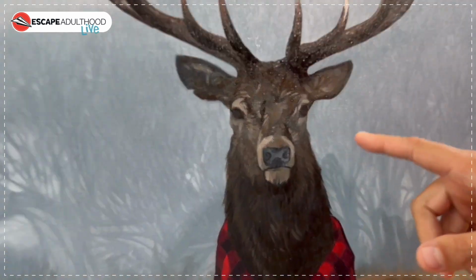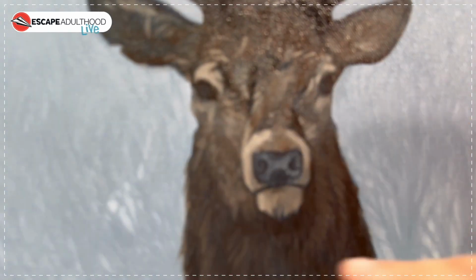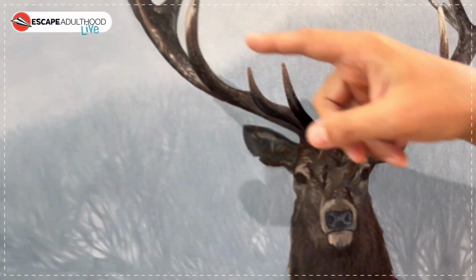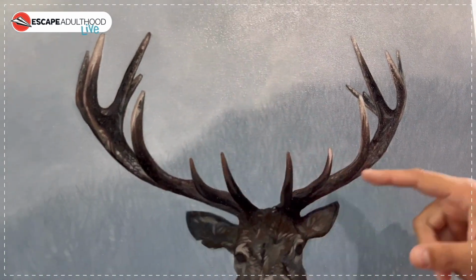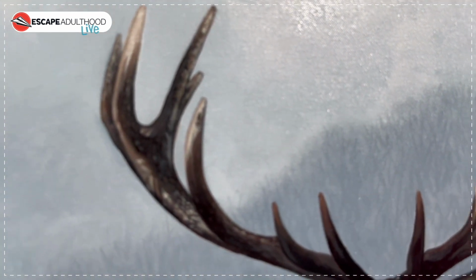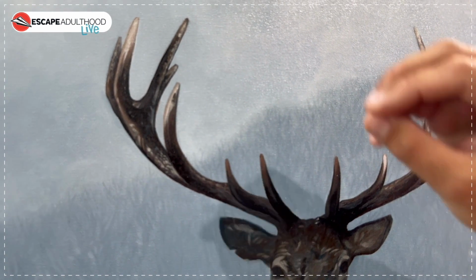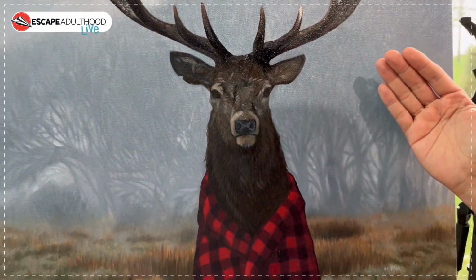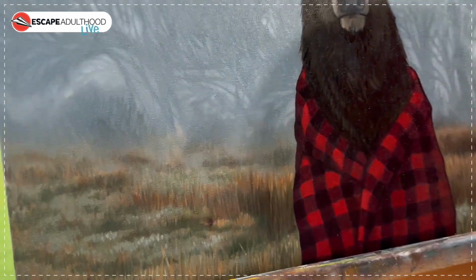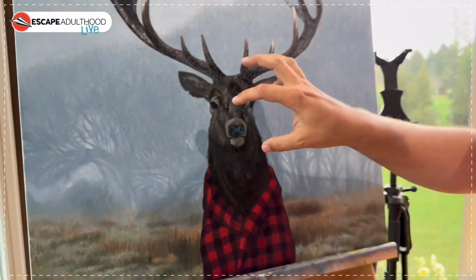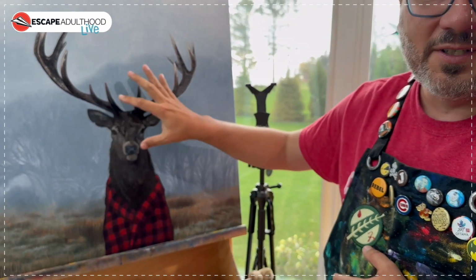So this area here is not done yet. This is just sort of the first stage, but you can see the details coming in, whereas the antlers here are pretty much done. By choosing to focus more attention and more detail on the antlers and the face, it's a contrast to the background, which is pretty loose, pretty plain, not a lot of contrast going on. And it gets you to focus right here, which is where I want.